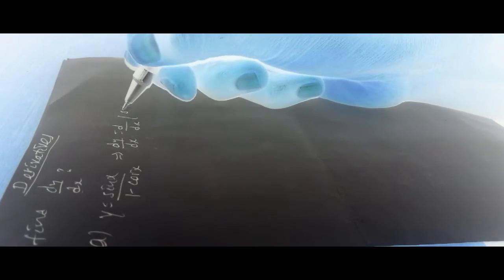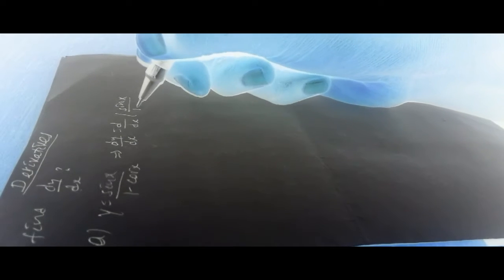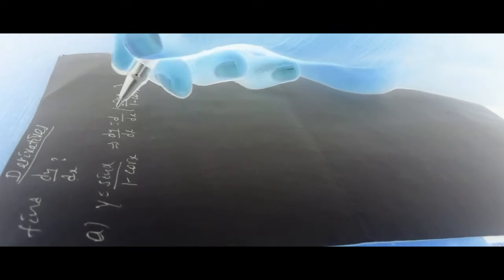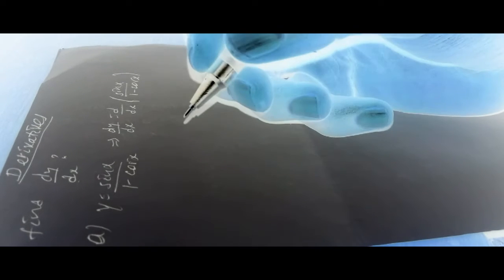In order to find the derivative, we can follow some rules. dy by dx of the function is equal to dy by dx of sin x over 1 minus cos x.